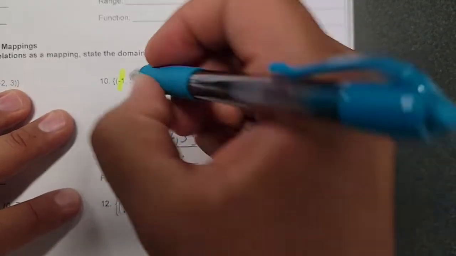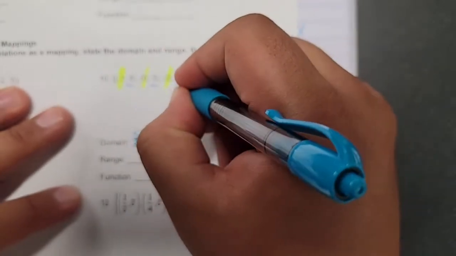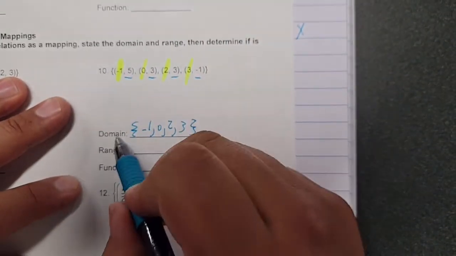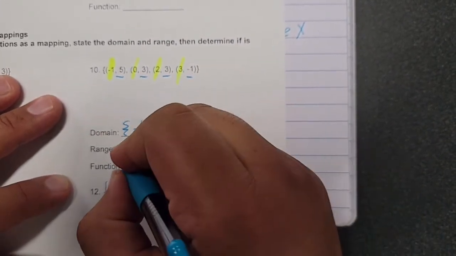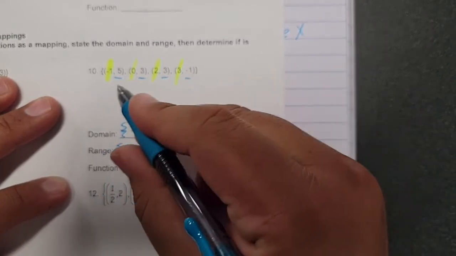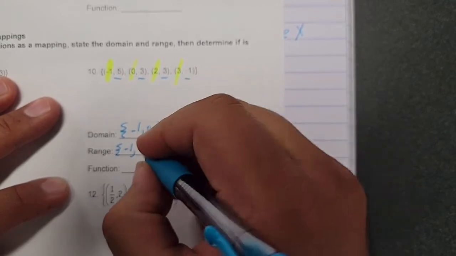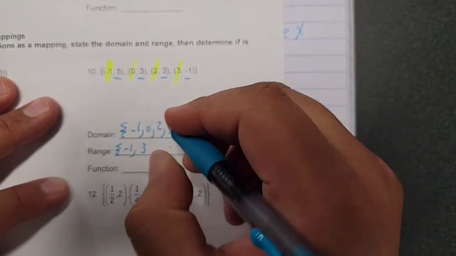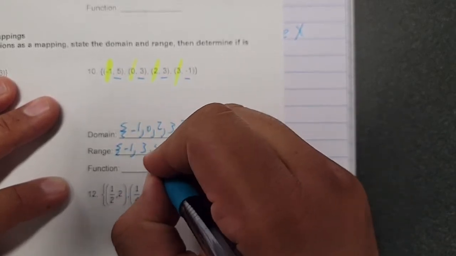My range are going to be these, the second numbers. Okay, my smallest number for the range is the negative. So I'm going to have -1, comma. Then look, I have 3, 3. So this is going to be a 3. And then I have a 5.